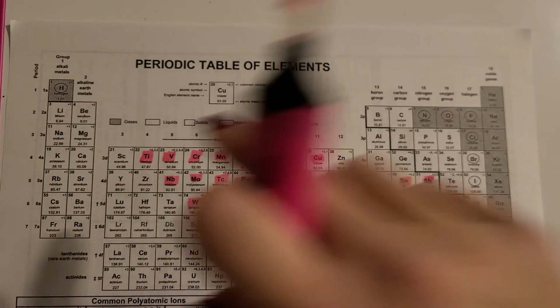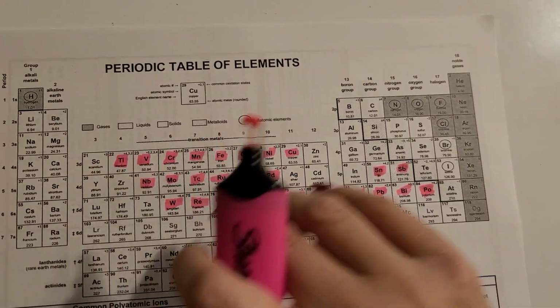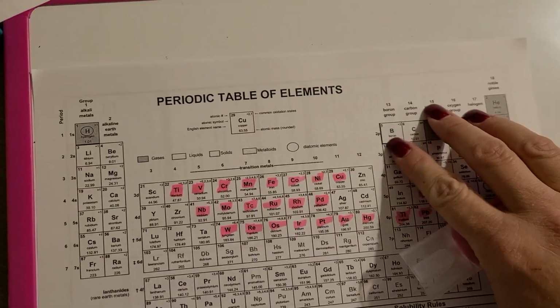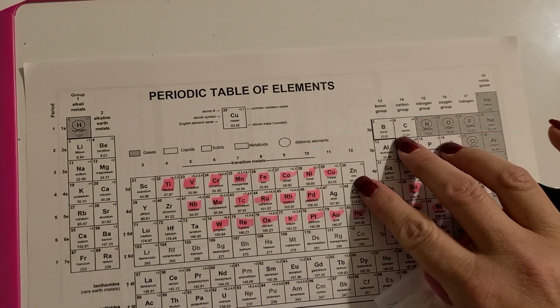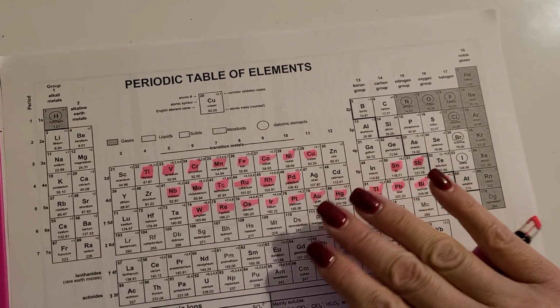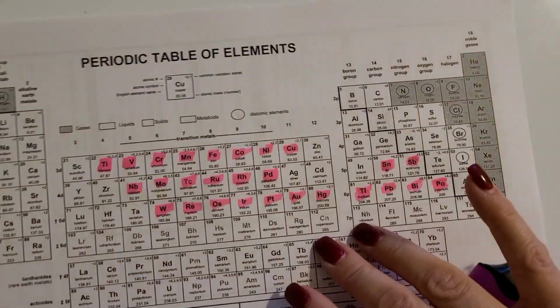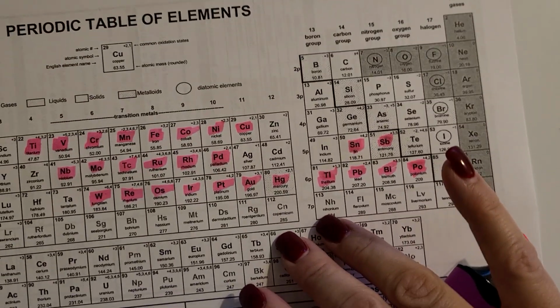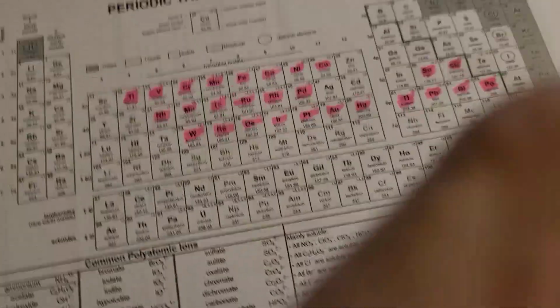Notice how none of the ones in group 1, none of the ones in group 2, and then not some of these up here, aluminum, zinc, silver. So none of those need Roman numerals. So you don't want to put a Roman numeral if they don't need them. So only the various charges ones are going to have the Roman numerals.